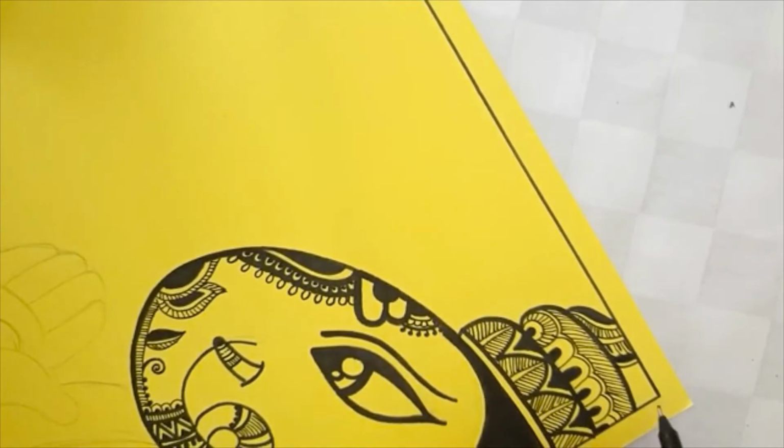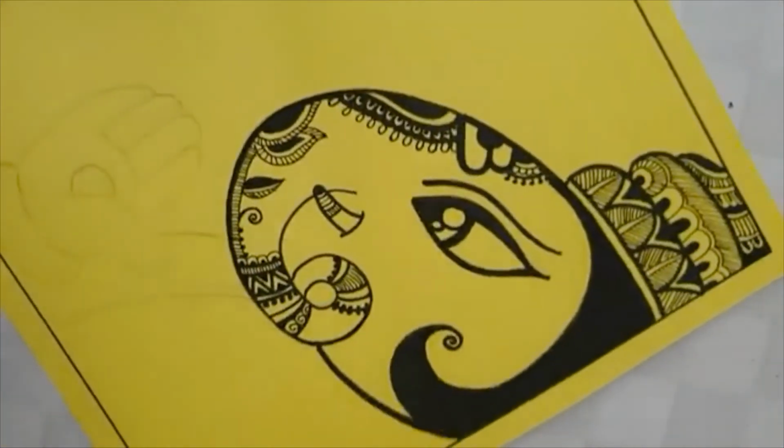I'm just filling it with some shapes. And once this is done, our assignment, our Ganesha doodle, the crown will be complete. We'll move to the main body now.